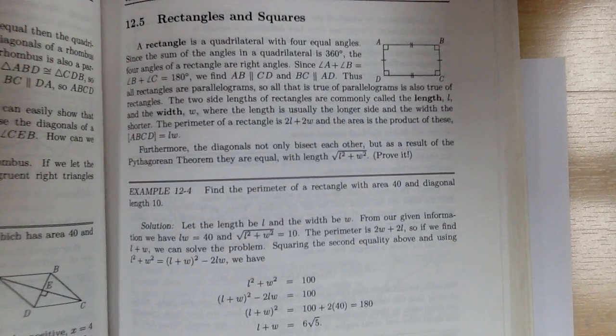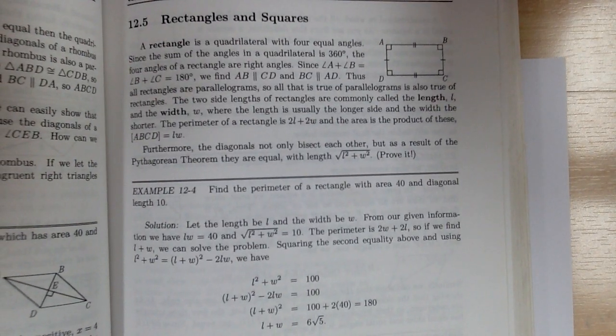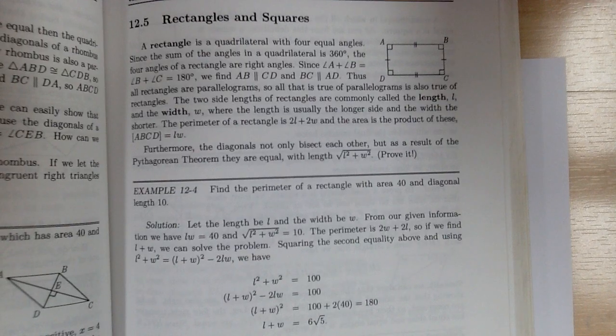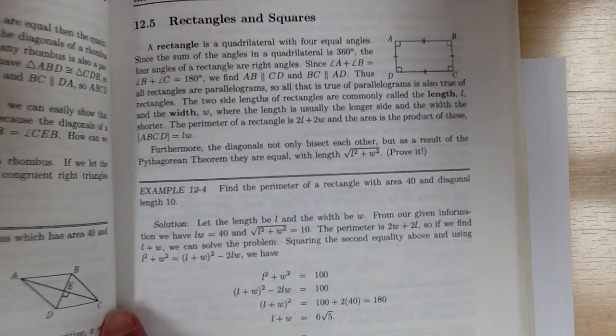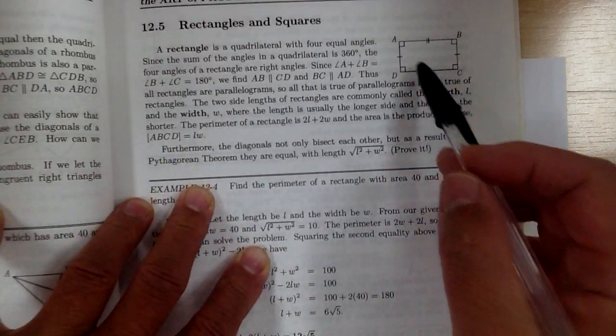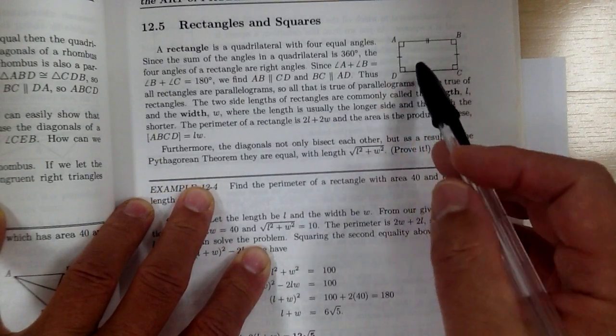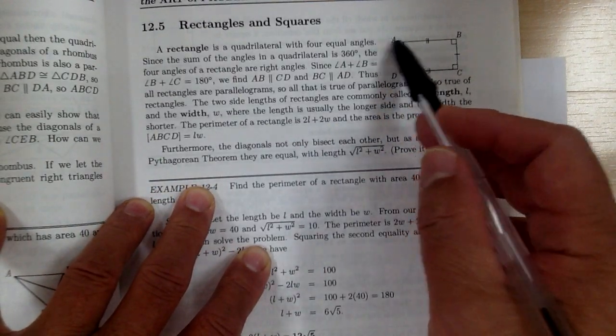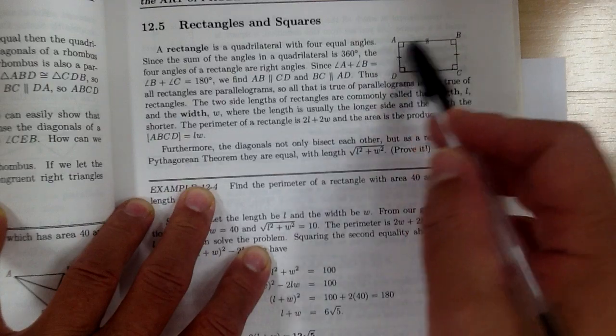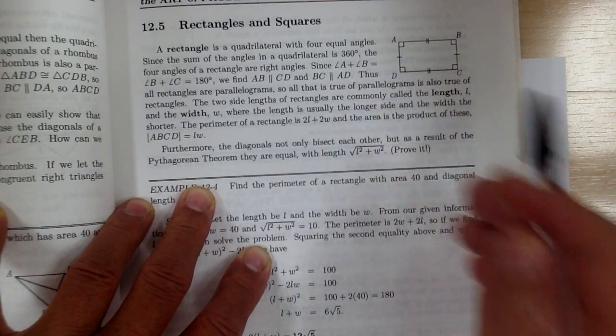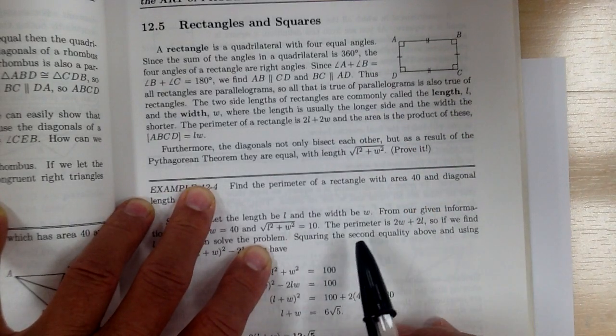Let's go to page 163. This lesson is on rectangles and squares. Okay, so for a rectangle, this is a quadrilateral, and it's also an isosceles trapezoid. It's also a parallelogram. Notice it gets more and more specific.